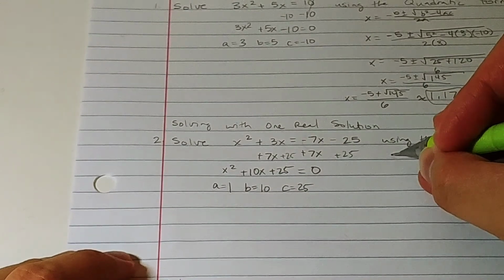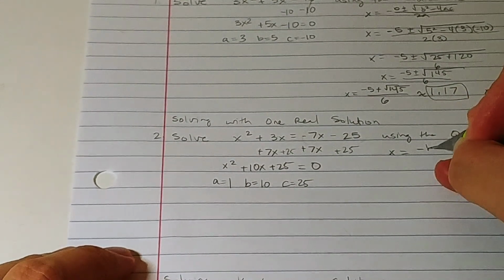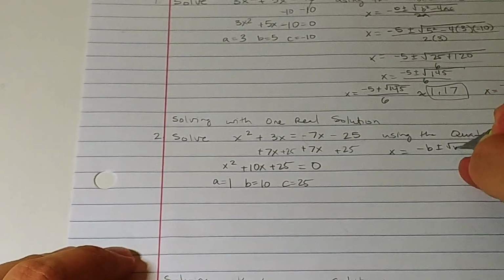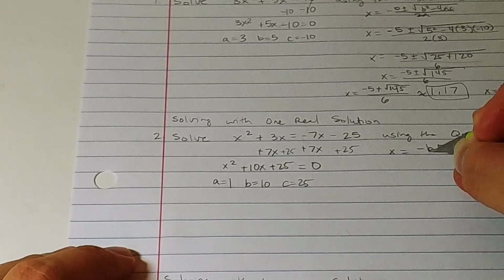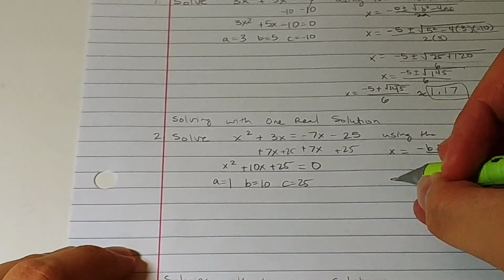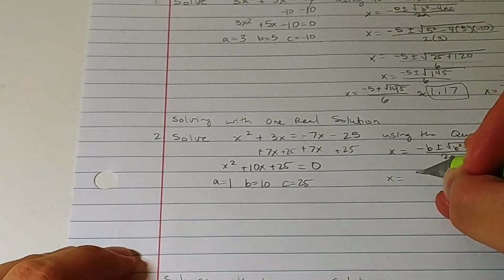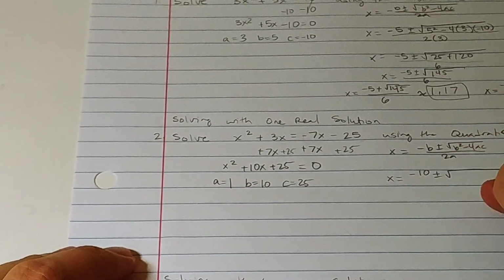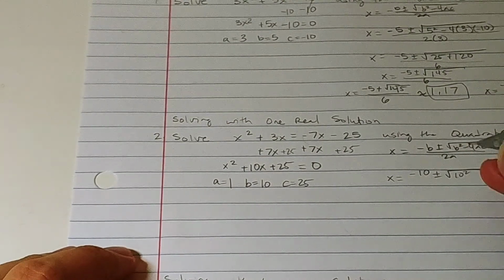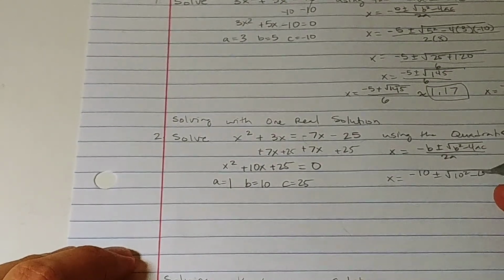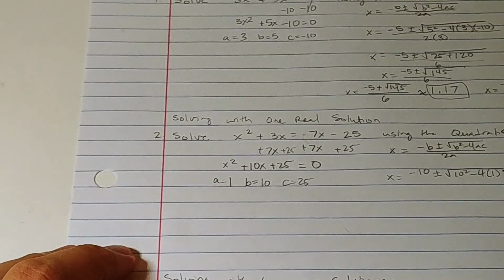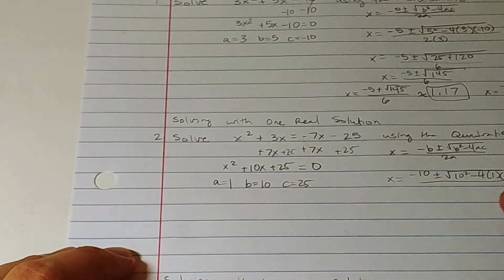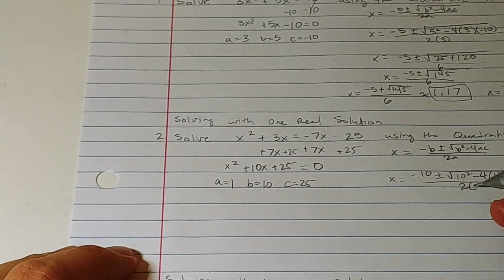Let's plug it in. x equals negative b plus or minus the square root of b squared minus 4ac, all over 2a. So we have x equals negative b. Our b is 10, plus or minus the square root of 10 squared, b squared minus 4 times a is 1 times c is 25, all over 2 times a is 1.